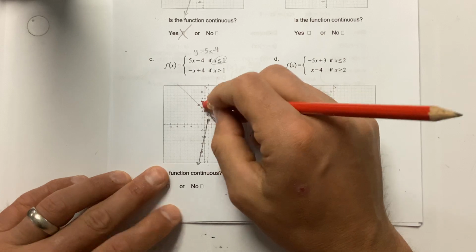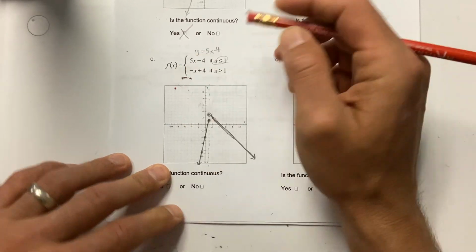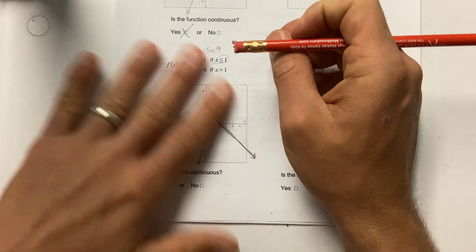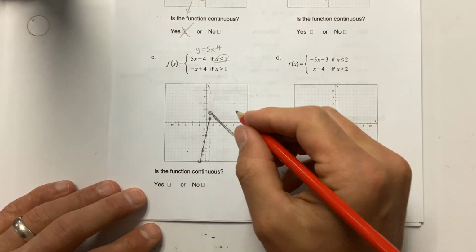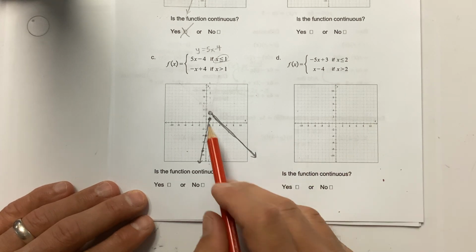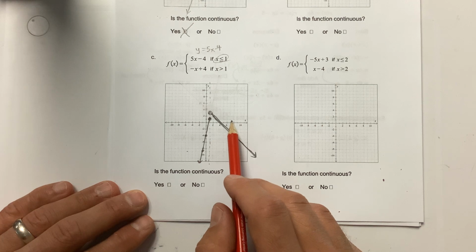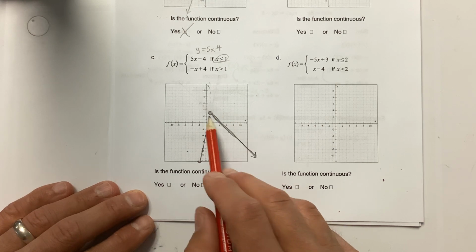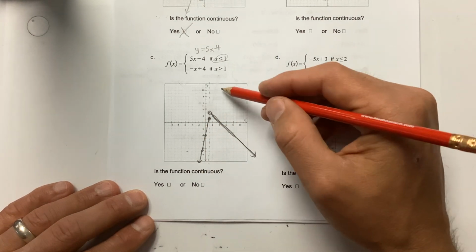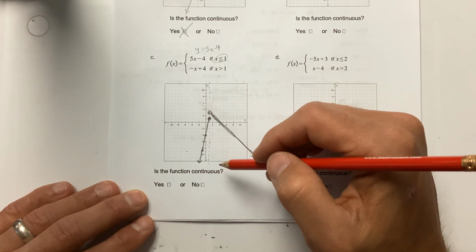And I'm going to erase everything to the left. There should never be any overlap vertically on this graph. You should be able to draw a vertical line at any point on this graph and it never crosses it twice.